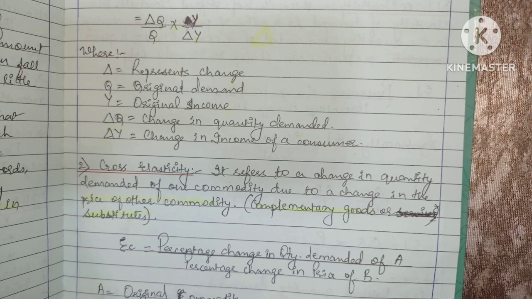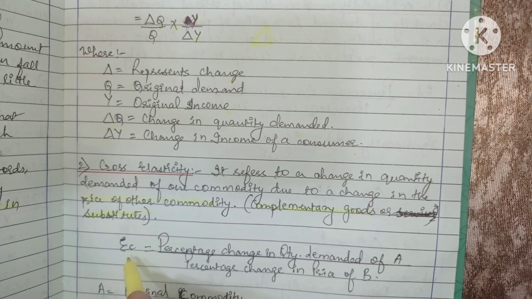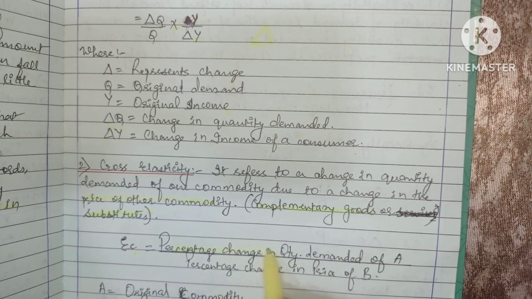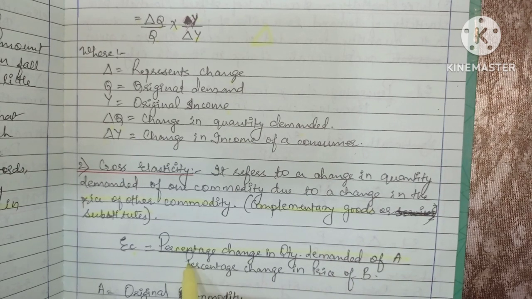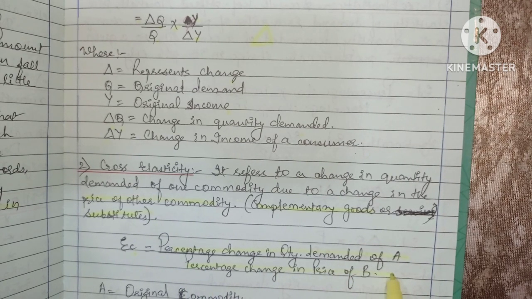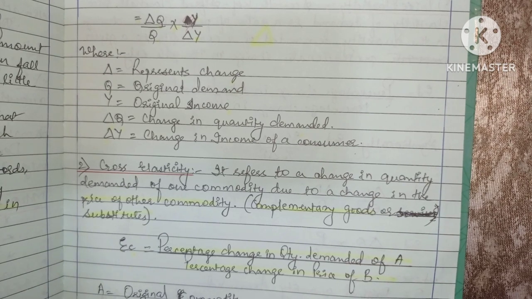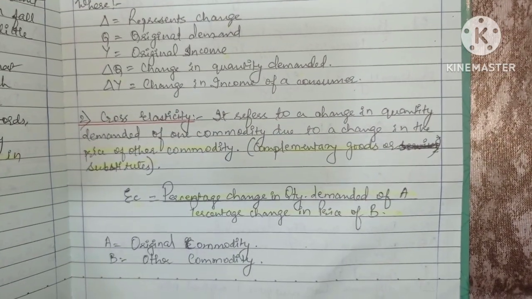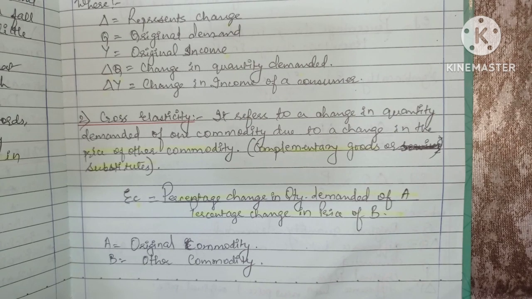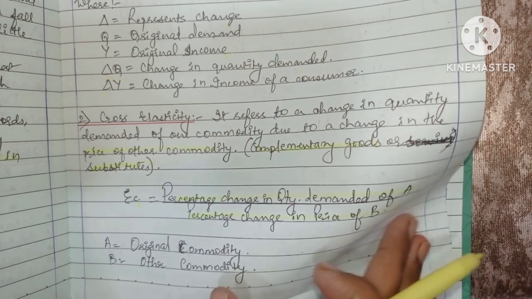Same with sugar: if the price of sugar increases, the demand for jaggery will increase. So Ec is equal to percentage change in quantity demanded of A divided by percentage change in price of B. A here is the original commodity and B is the other commodity.